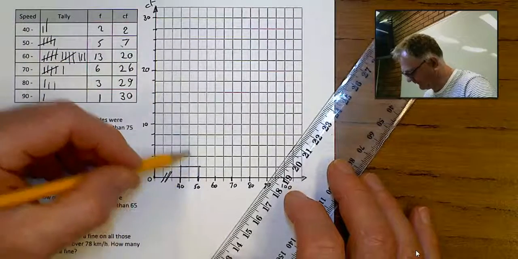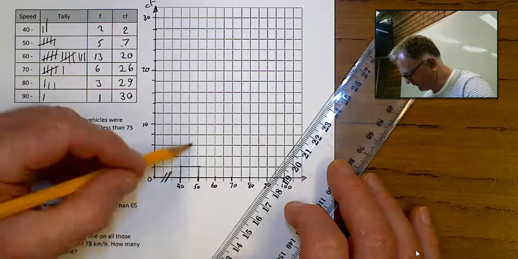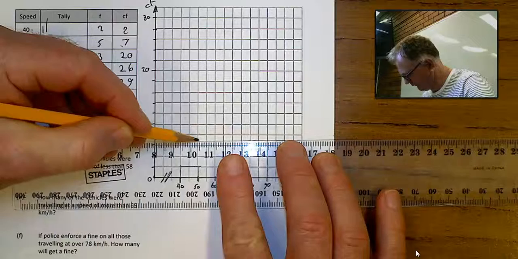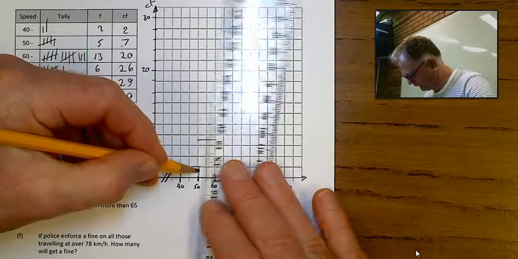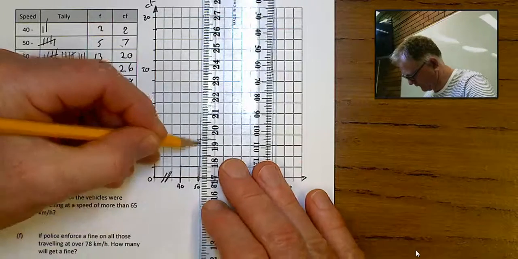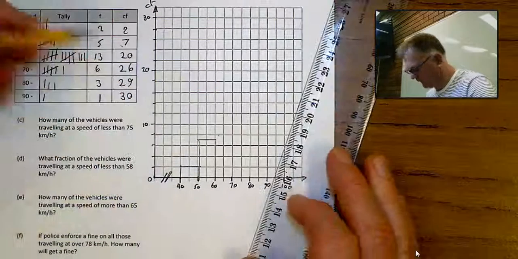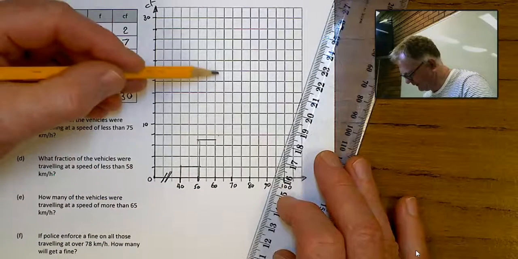By the time we got to 60, we'd counted 7 cars. That's 7 there. Then up to 20.